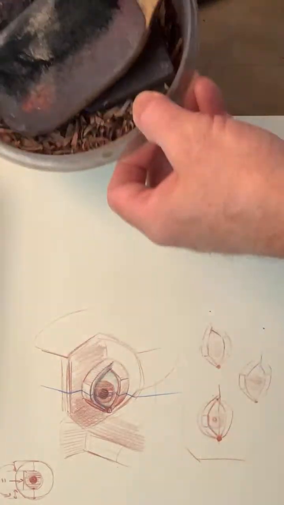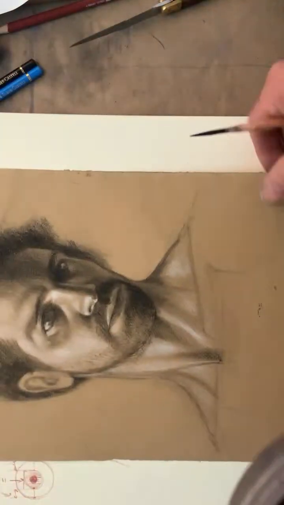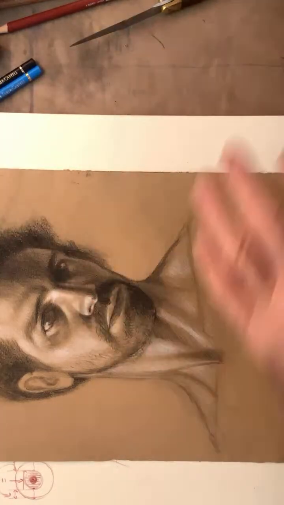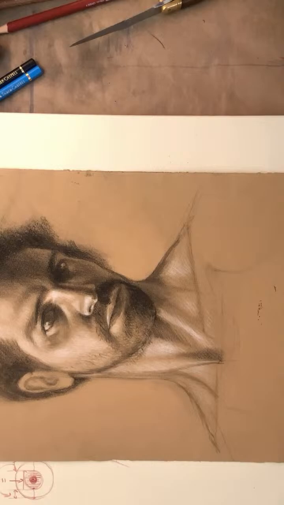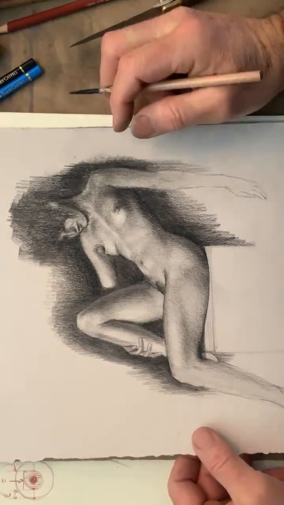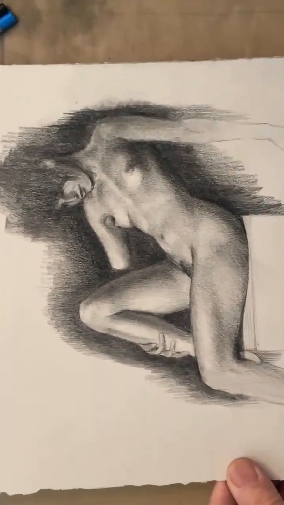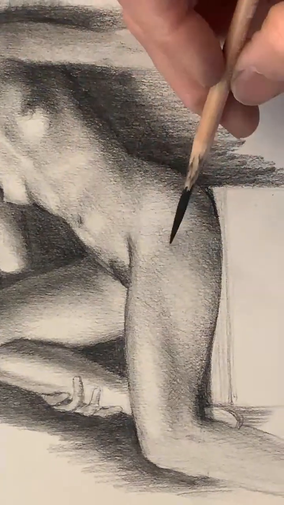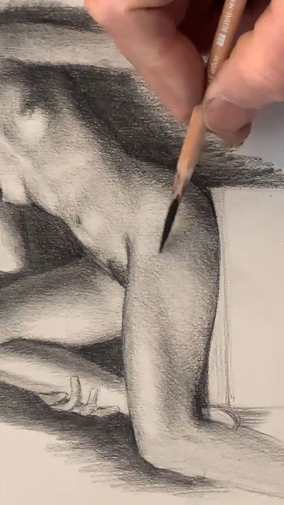Actually, let me show you two different ways of working, if you don't mind this quick detour on the charcoal. I have just finished working on this work here. In this case, let me show you the marks. All these marks are tiny, tiny little marks.